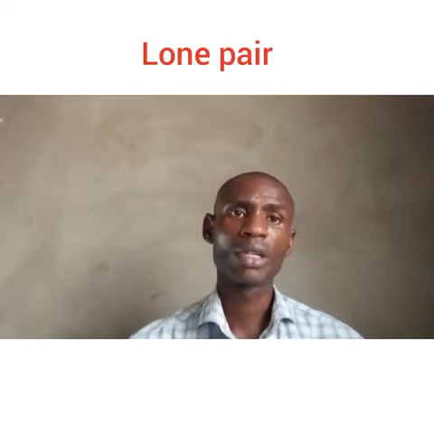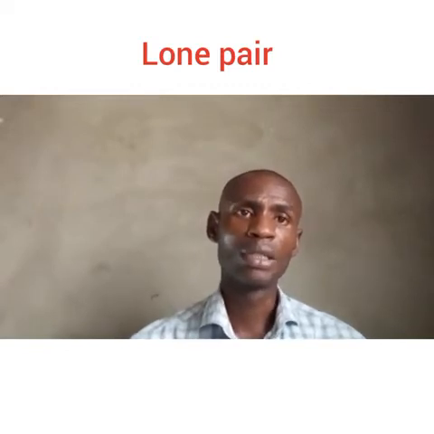Another question here is define lone pair. What is lone pair? When you want to define lone pair, you say lone pair is a pair of electrons donated during a dative combination. Dative combination can also make coordinate covalent bond.